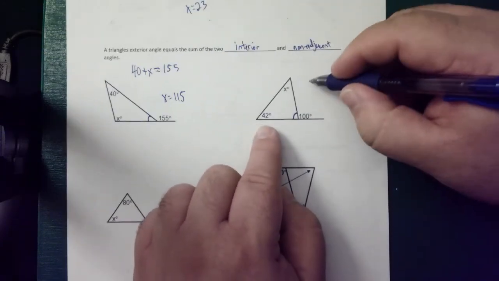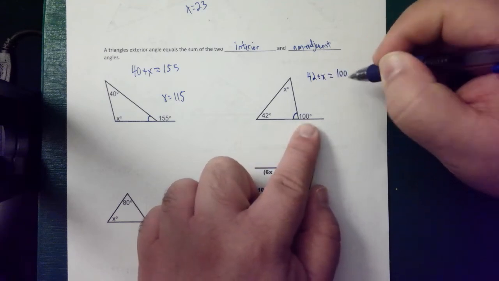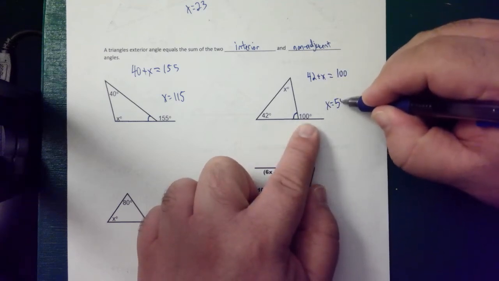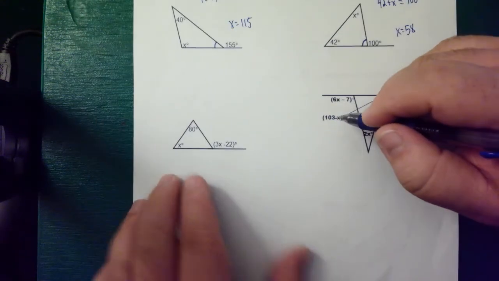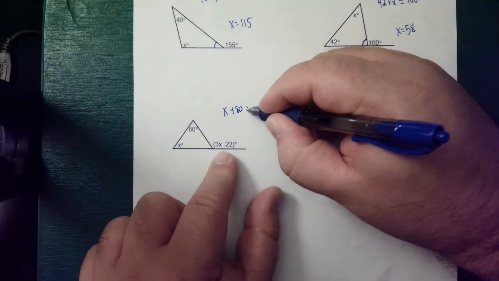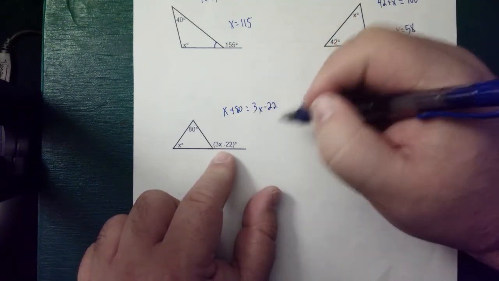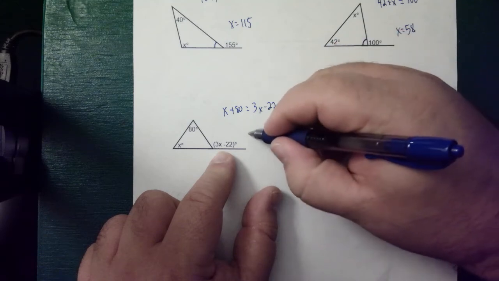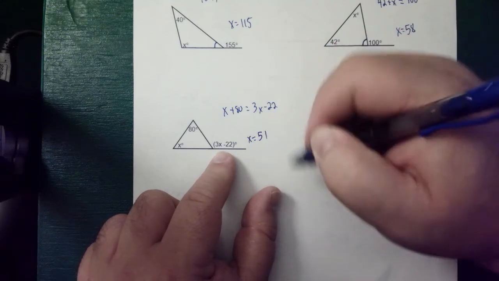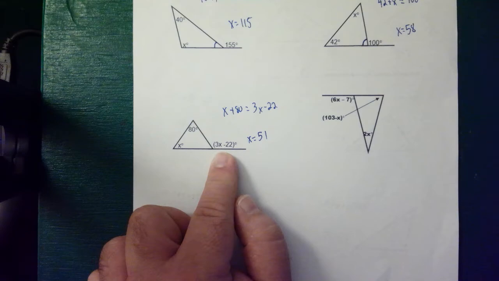This one, it would be 42 plus x equals 100. X would be 58 in that case. Down here we have x plus 80 equals 3x minus 22. And in that case, x would be 51. I just did that in my head. I am hoping that is correct. See, just checking myself. Yep.